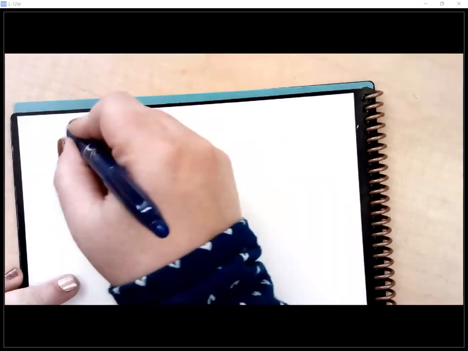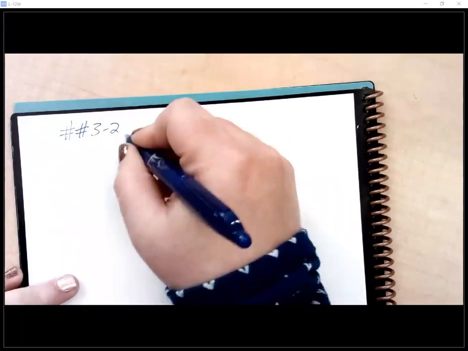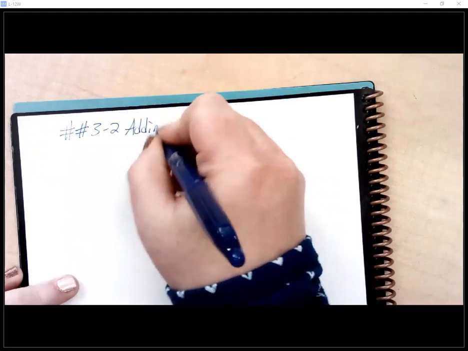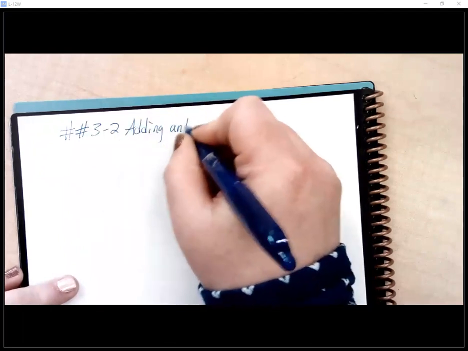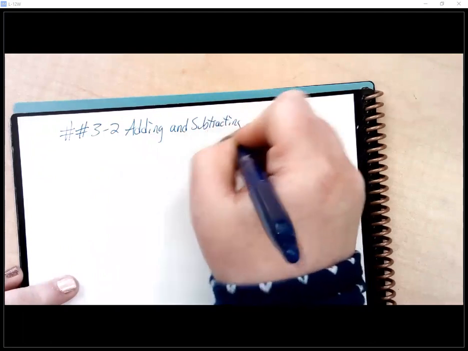All right, this is section 3-2, adding and subtracting rational numbers.